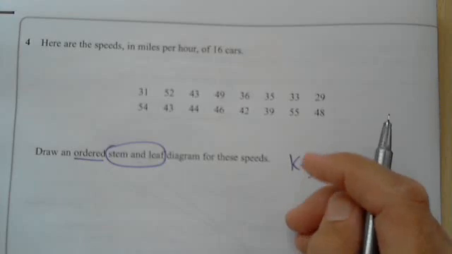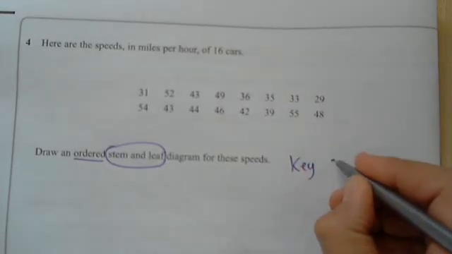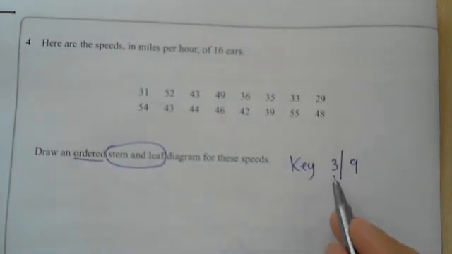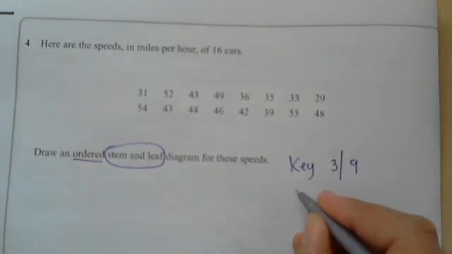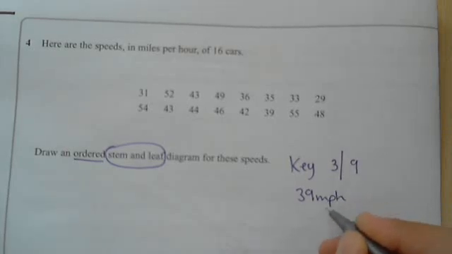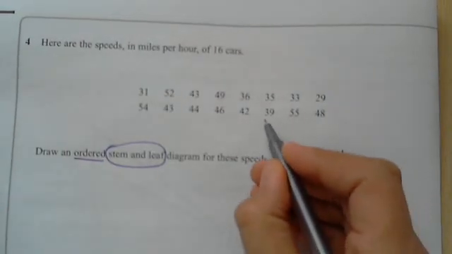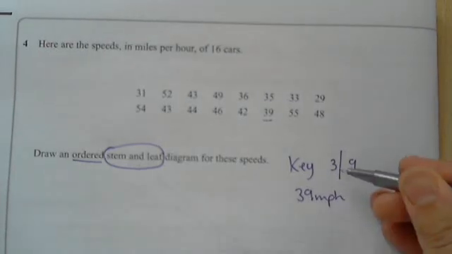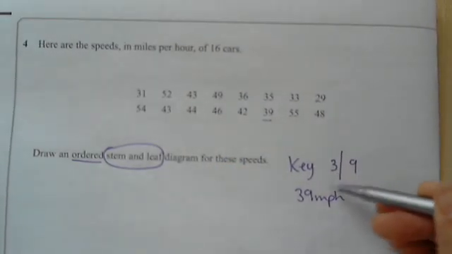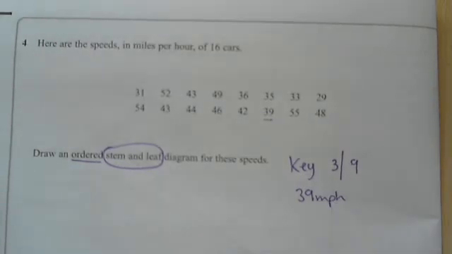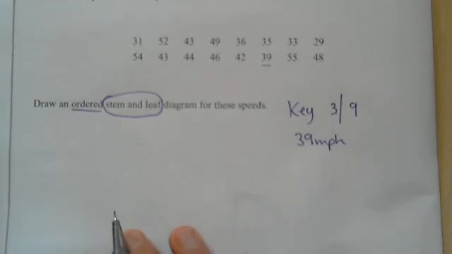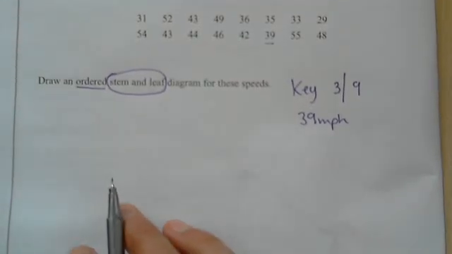So the key will tell us, for example, that 39 stands for 39 miles per hour. So I'm looking at that number there, using that as a key. So the number 3, if it's on the left hand side of the line, that's your 30 representing, and the 9 representing the units of the number 39. We'll see that in more detail when we start drawing our graph.